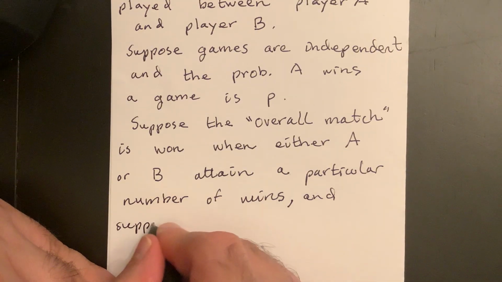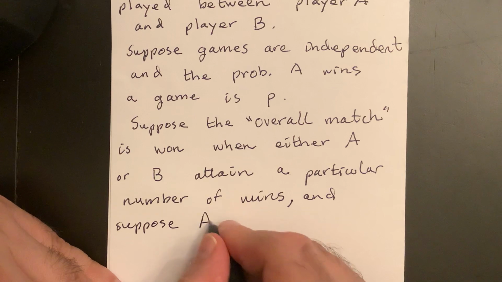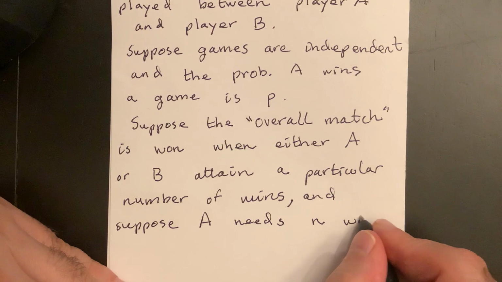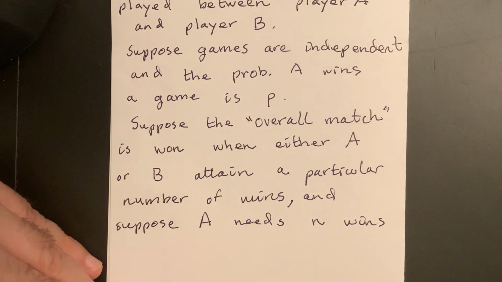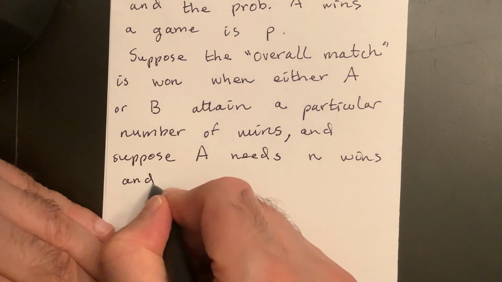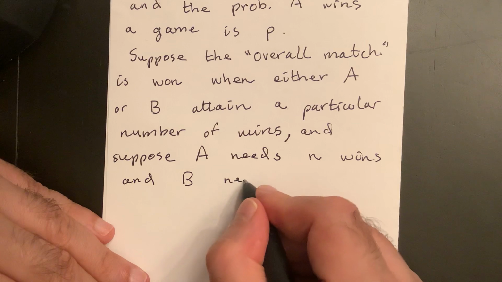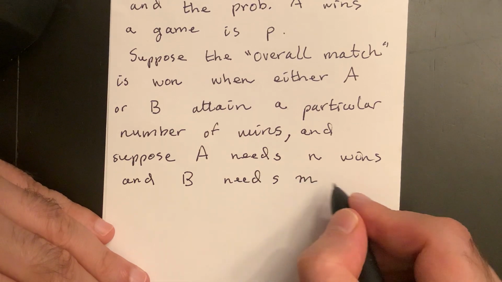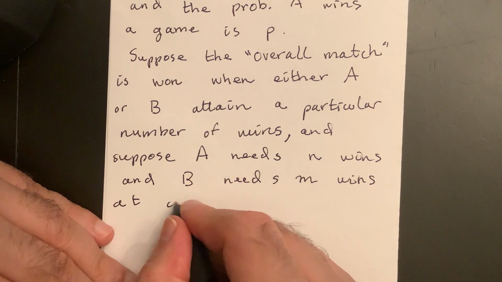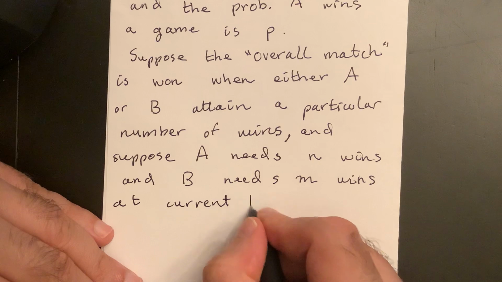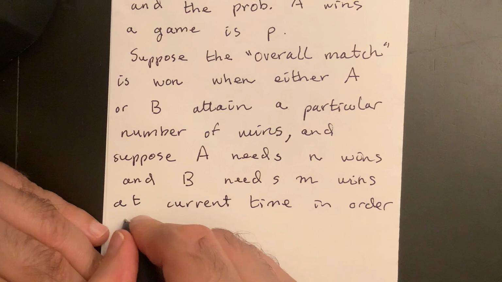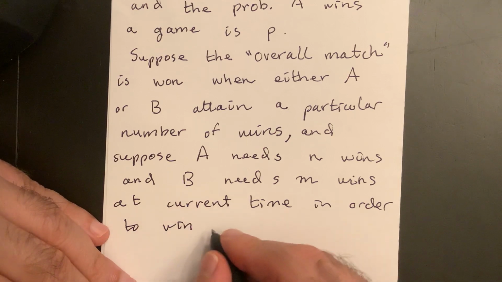And suppose additionally, suppose A needs n wins. You're at this current state in the match where A needs n wins and B needs m wins at current time in order to win the match.